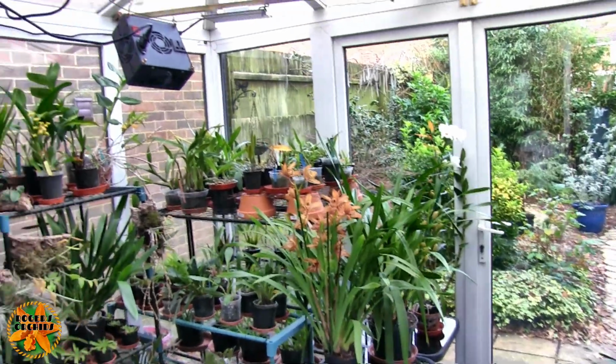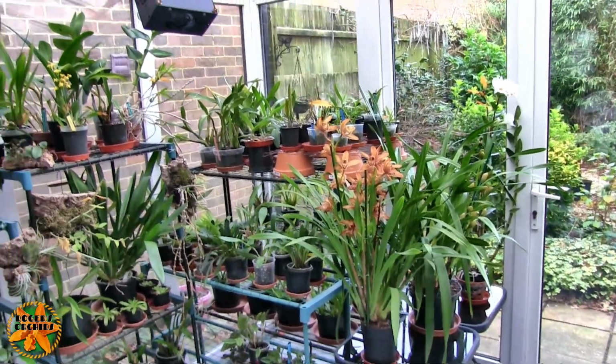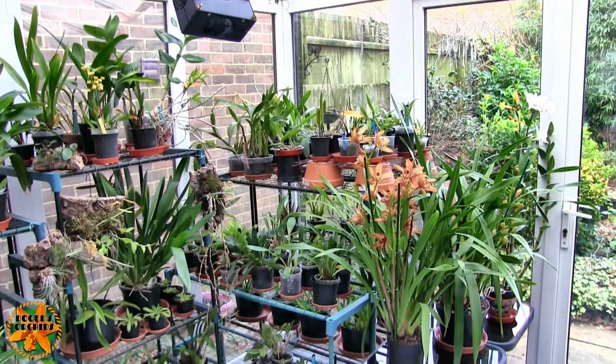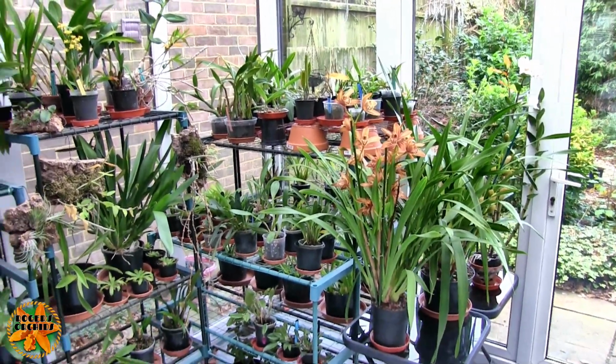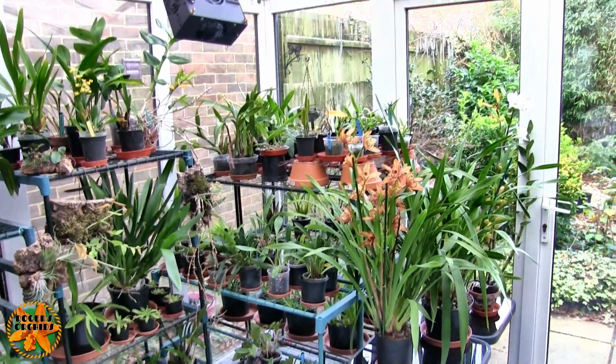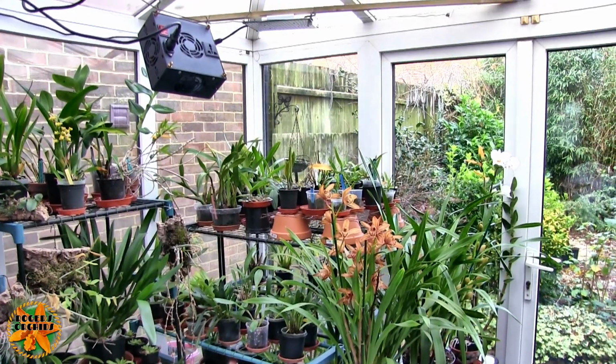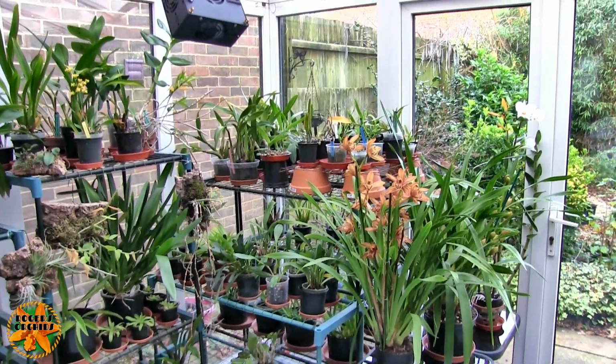And then you say, ah yeah, but don't they come from tropical forests? Haven't they got a load of leaves over the top of them? And the simple answer is yes. Nonetheless, the light intensity in those semi-shaded areas is still very good.